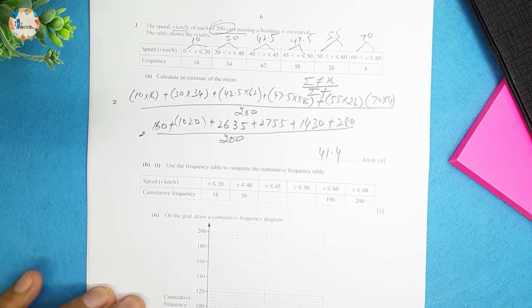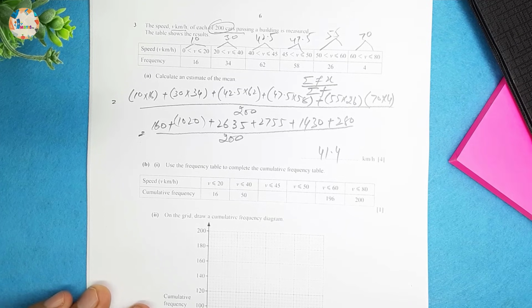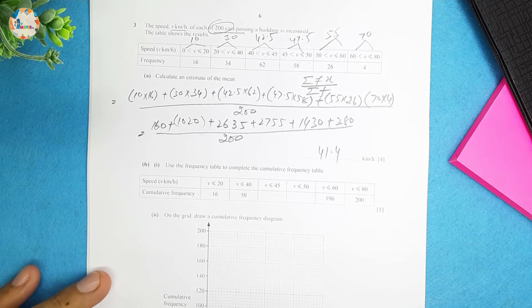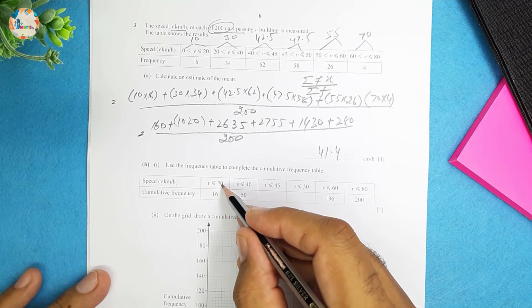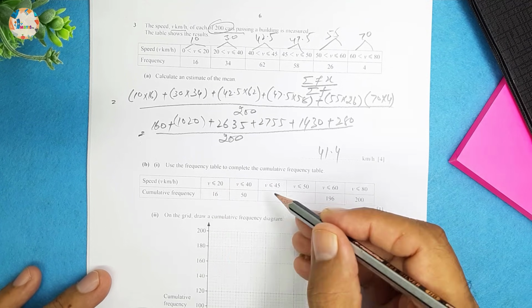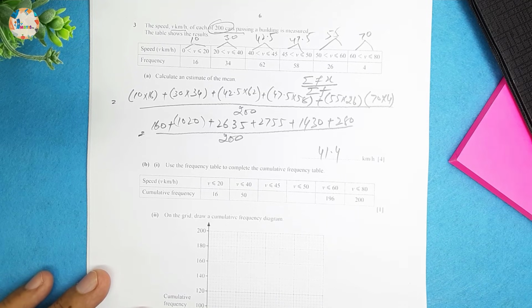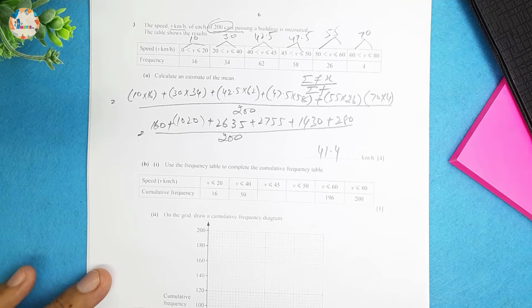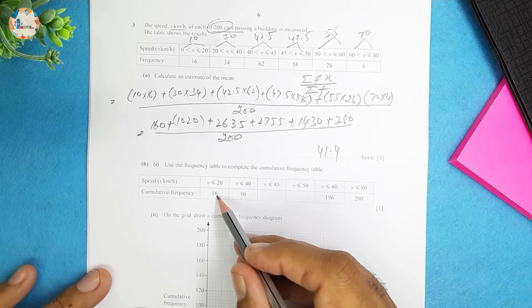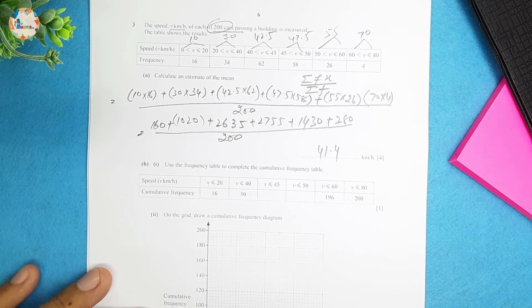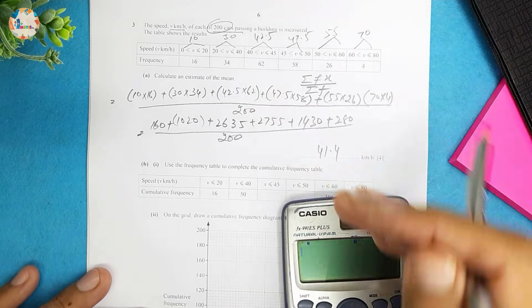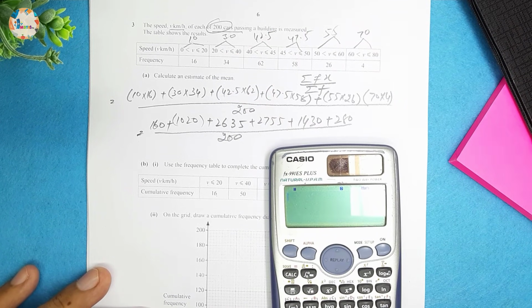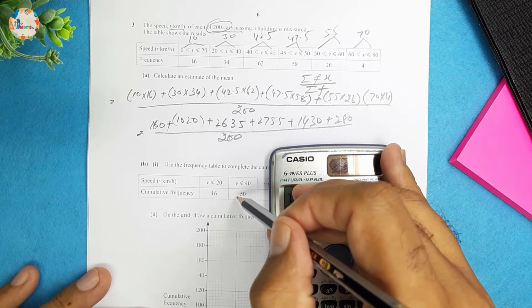Then part B: use the frequency table to complete the cumulative frequency table, and for v less than 20, this is 16. So we'll have to complete this table. For the cumulative frequency, we will be adding 16 plus 34, which will be 50, which is over here.